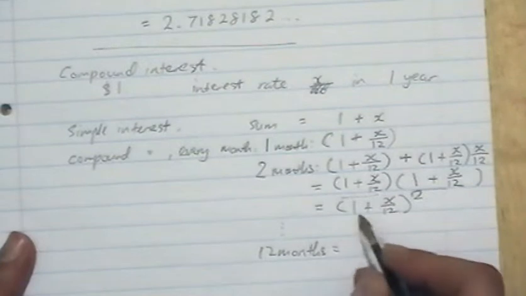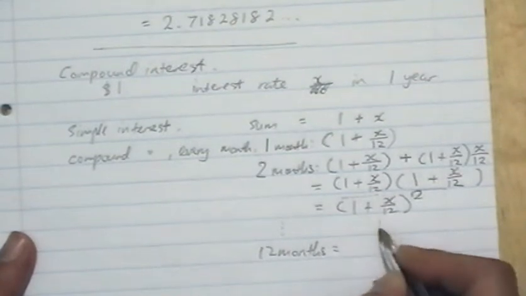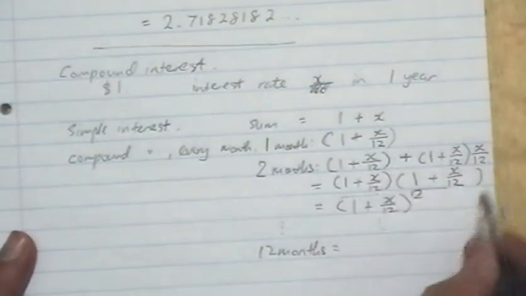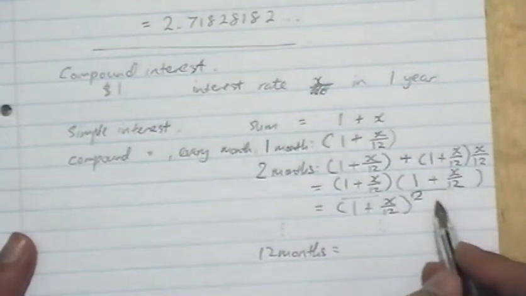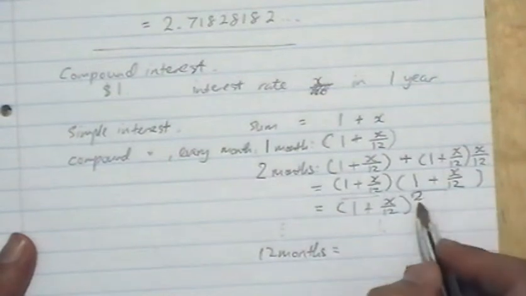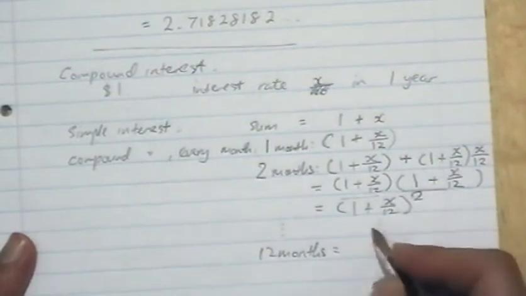Now if I carry on, then after 1 year, which is 12 months, I would expect that this calculation would repeat another, say, 10 times, so it would gain 10 more of these factors.